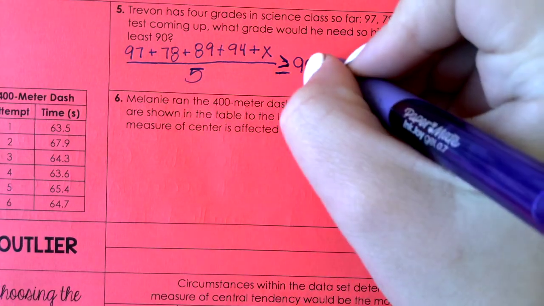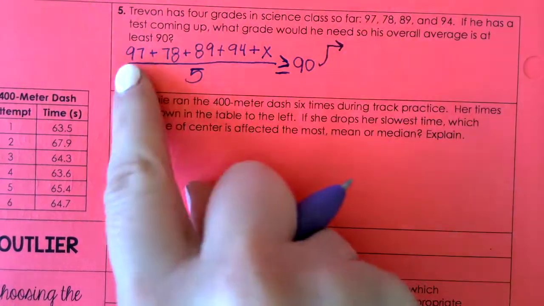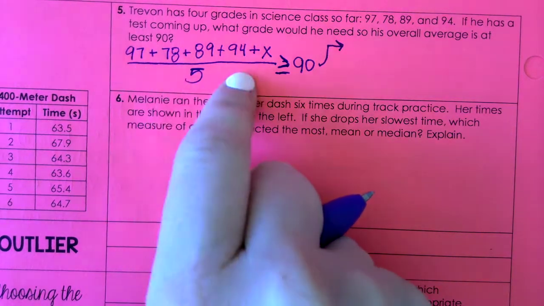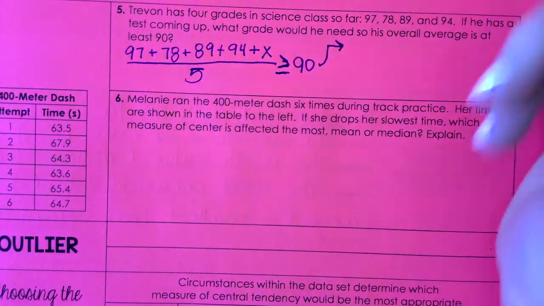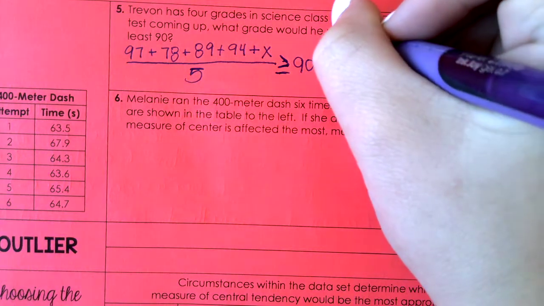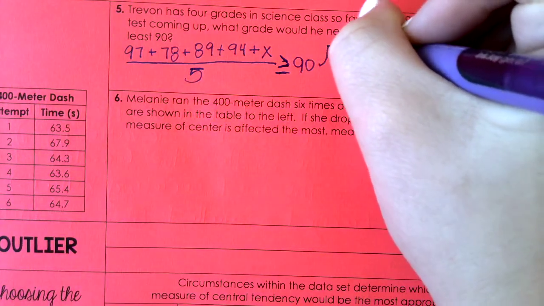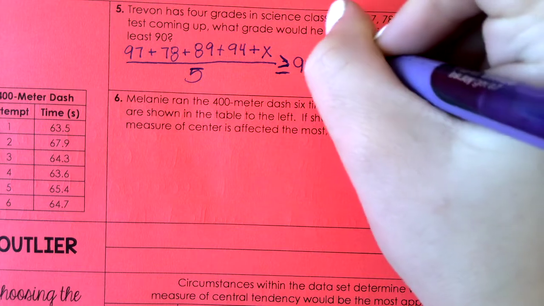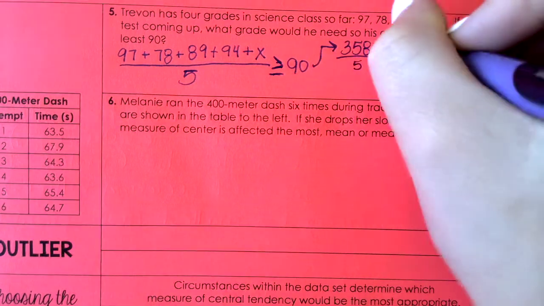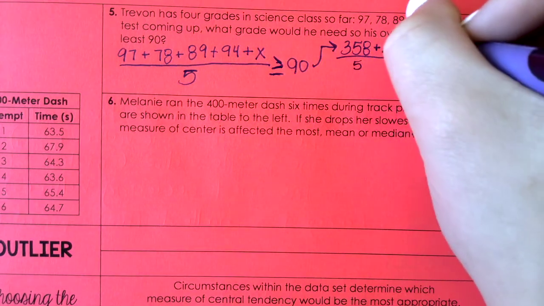Well, now we're going to solve this just like we normally would. I'm going to add up all of my numbers, my like terms. I'm going to get 358 plus x divided by 5 is greater than or equal to 90.